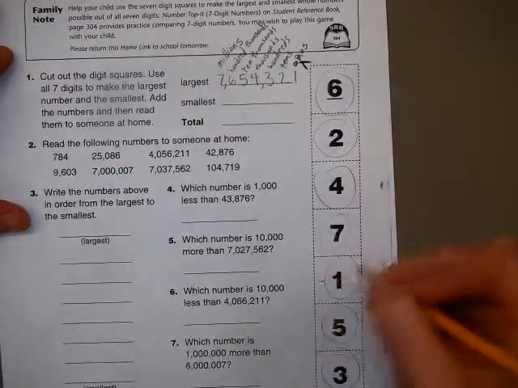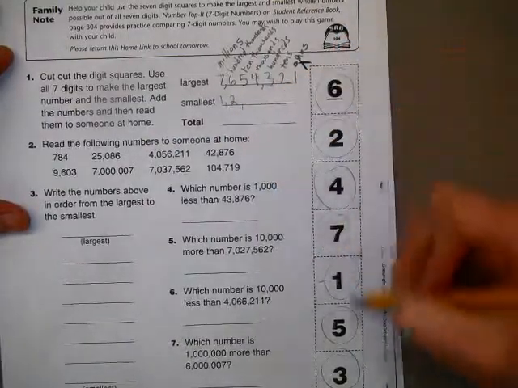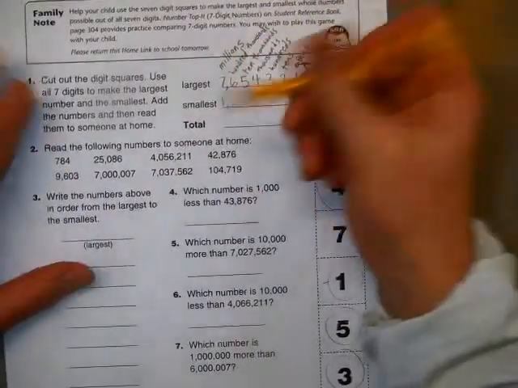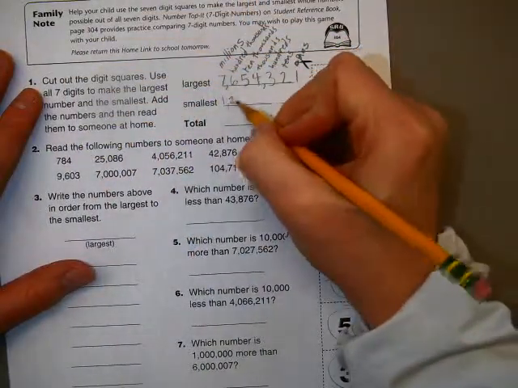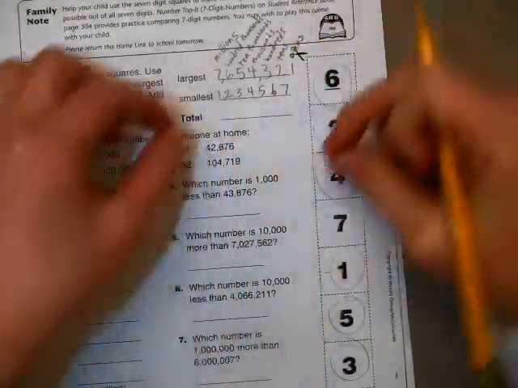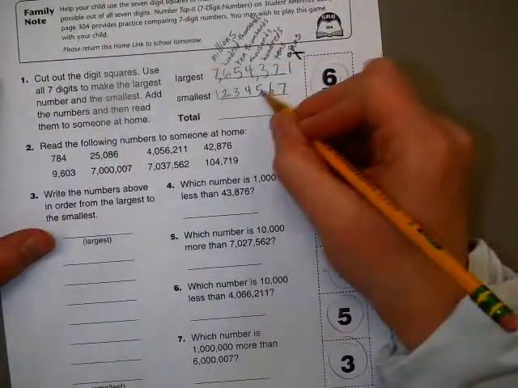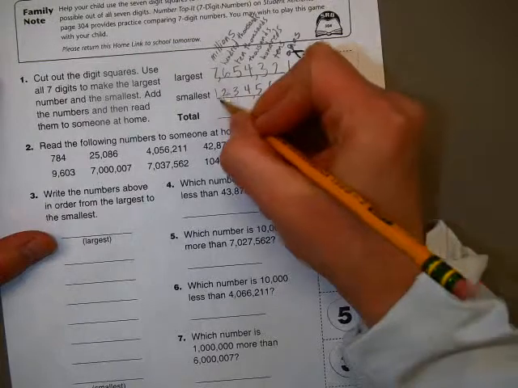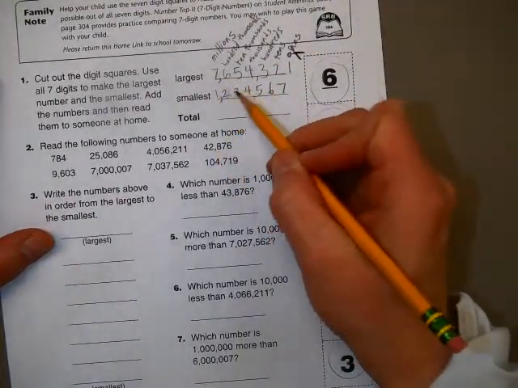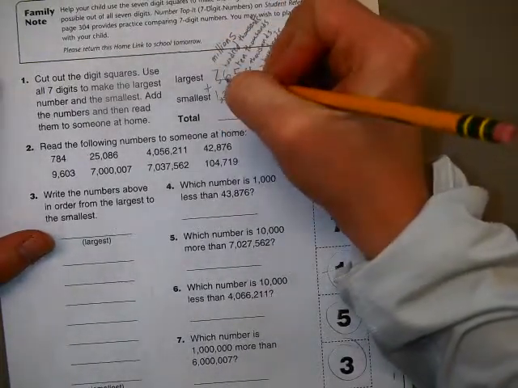Now for the smallest number, this time we start with the smallest number we can find, which is the 1. Okay, so we're going to do 1, 2, 3, oops, I don't want to put my commas in just yet. I'll say 1, 2, 3, 4, 5, 6, 7. And again, if I had these cut out, I could be rearranging them. So then I'm going to count back 3. 1, 2, 3. 1, 2, 3. And again, one number on the side. So this is 1,234,567.